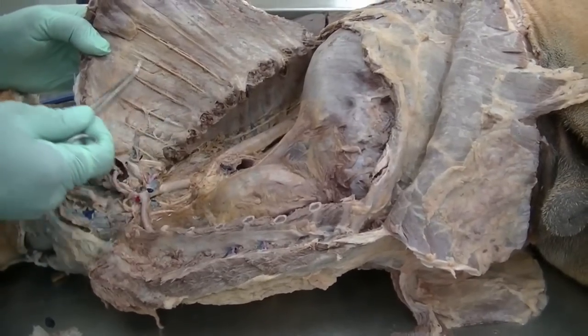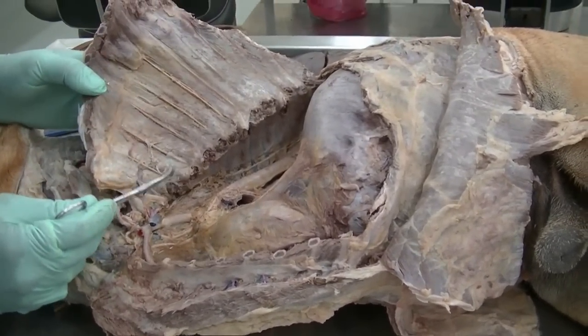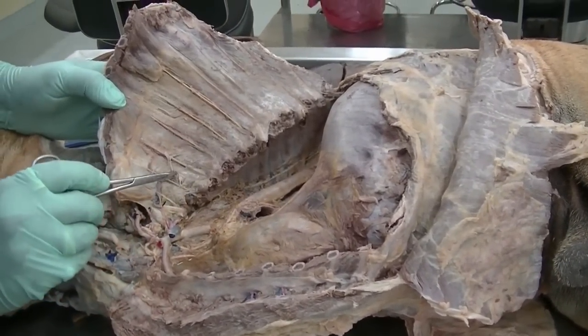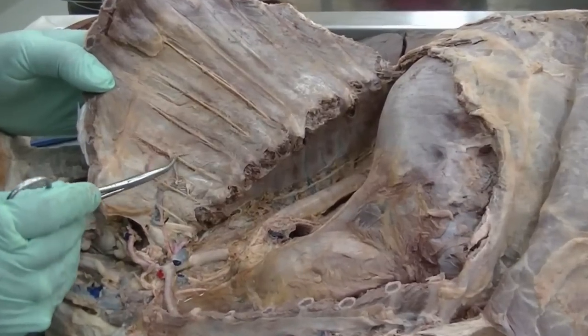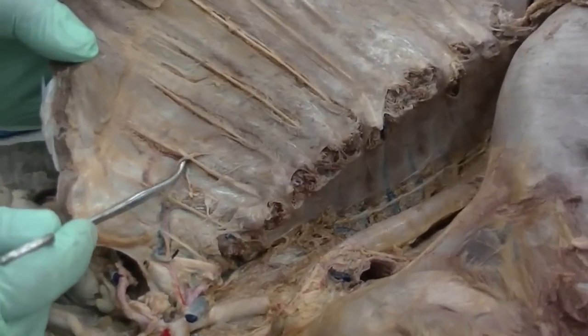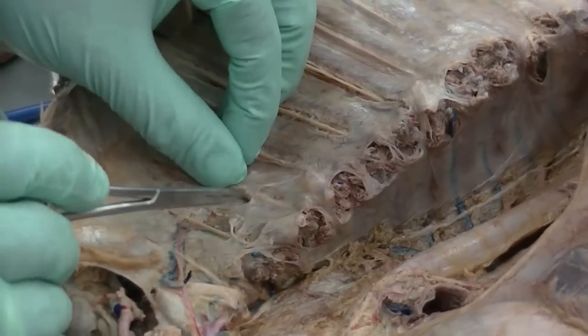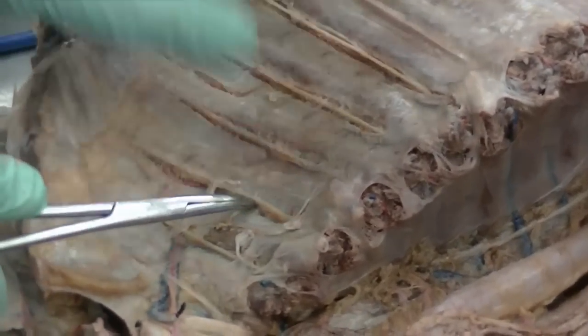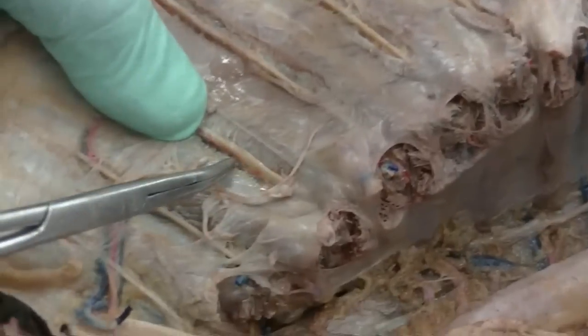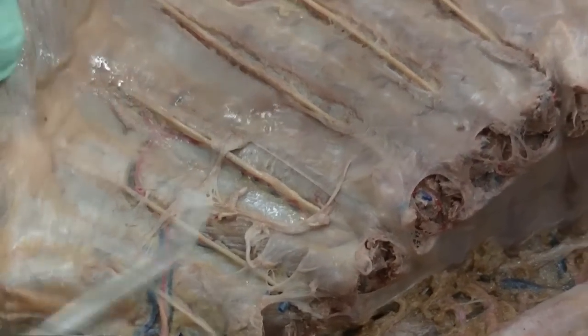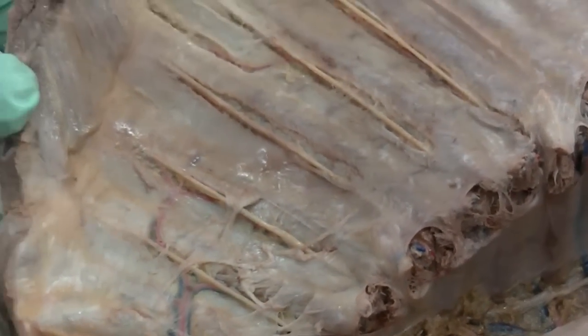As we look at the thoracic wall, on the caudal surface of every rib, we're going to observe the intercostal artery, vein and nerve. The one which is injected in blue latex is your vein, artery and nerve. And that actually follows a specific order.